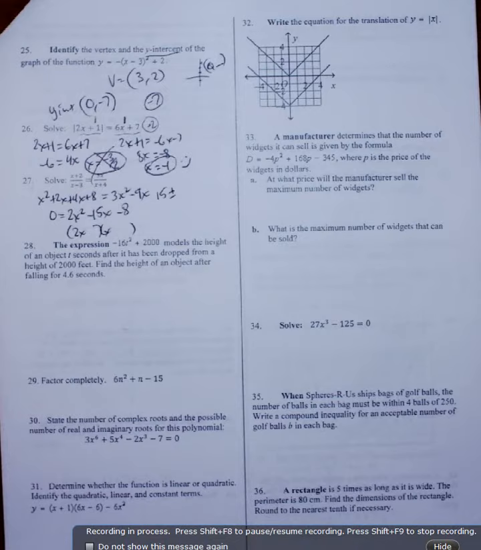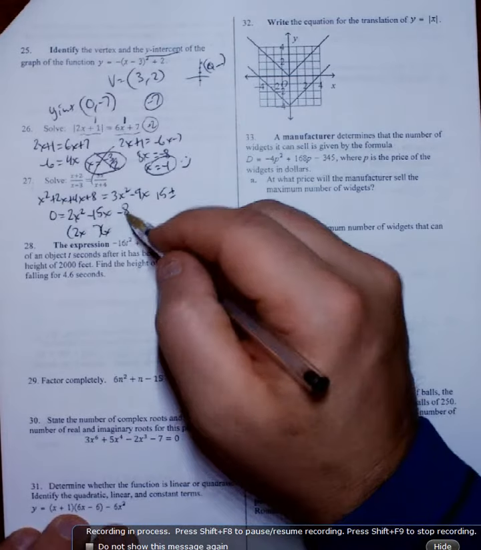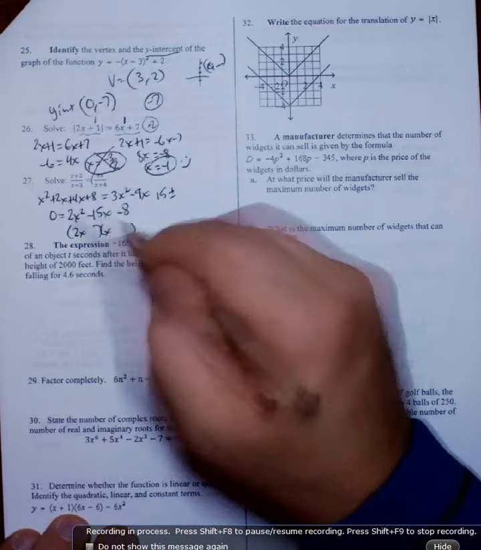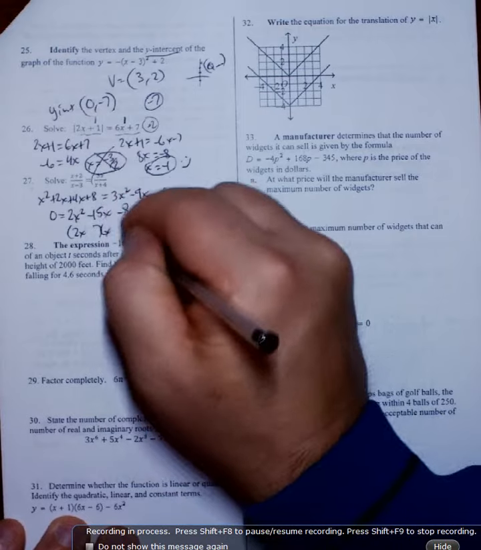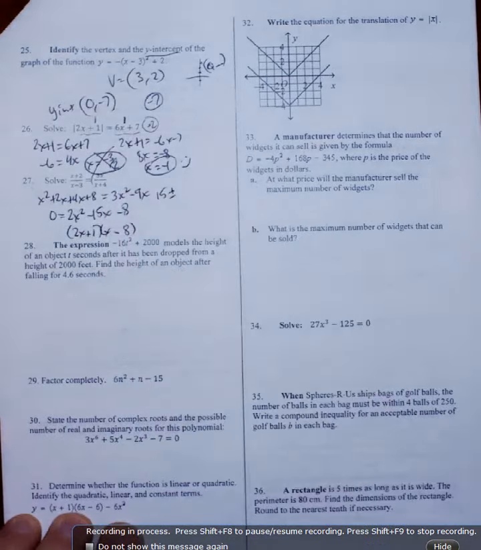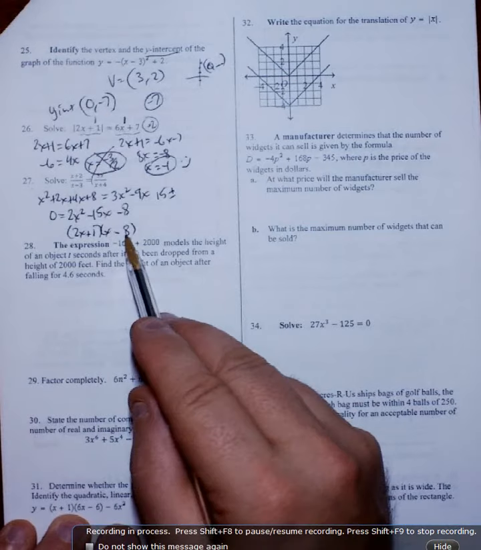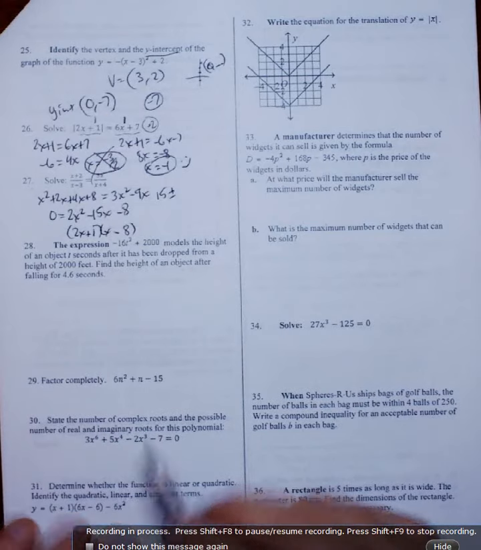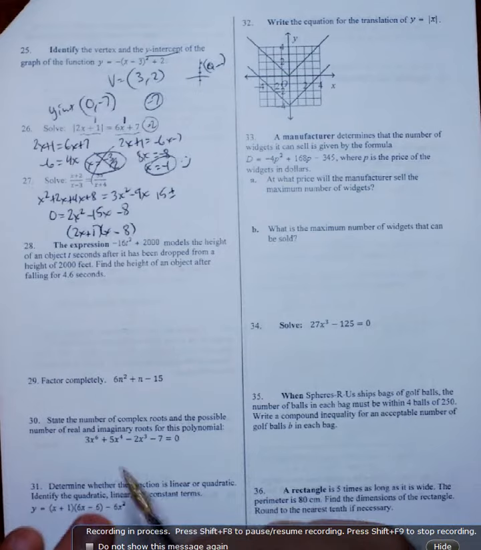Oh, yes, I could have factored it, because 8 times 1 gives me 8. So if I put the 8 here and the 1 here, and I make this negative and this one positive, I can factor that. Because my outside term is going to be negative 16x, my inside term is 1x. And so negative 16x plus 1x is negative 15x.